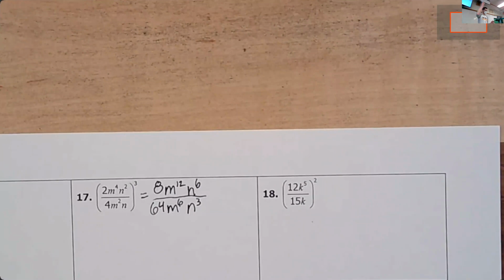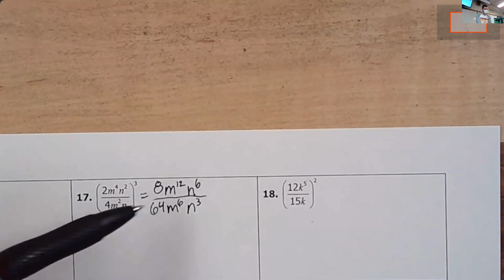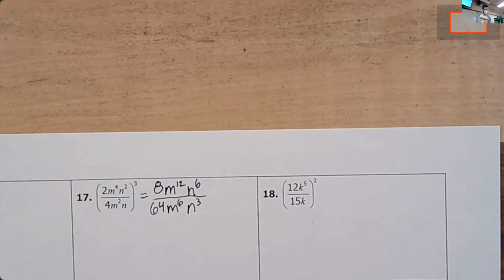And if you have a calculator, you're welcome to do that. Just type in the fraction 8 over 64. It'll tell you what it is. Or if you know it off the top of your head, what do you think it's going to be? 1/8, yeah. So 8 goes into 64. They both are divisible by 8. 8 divided by 8 is 1. 64 divided by 8 is 8.